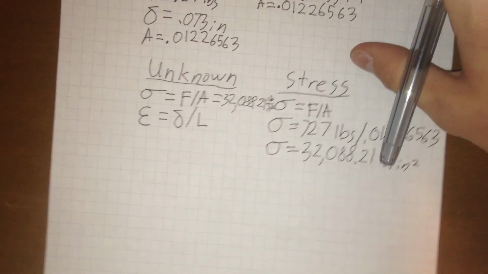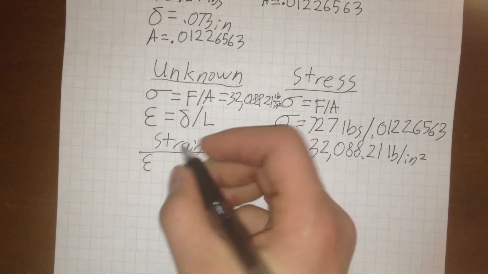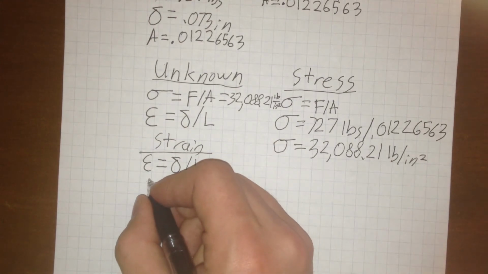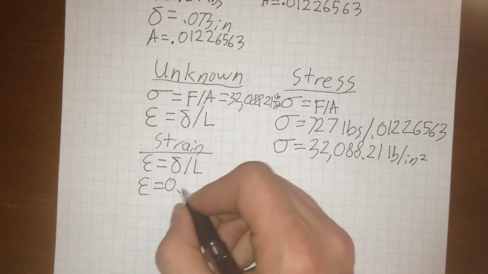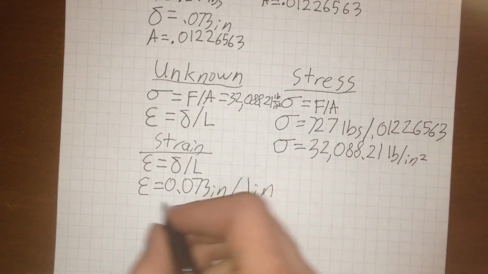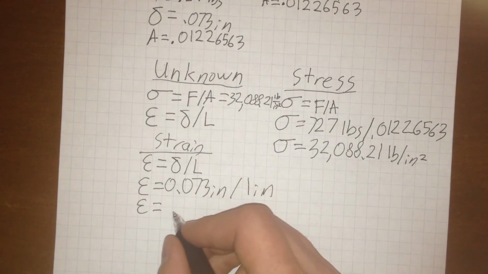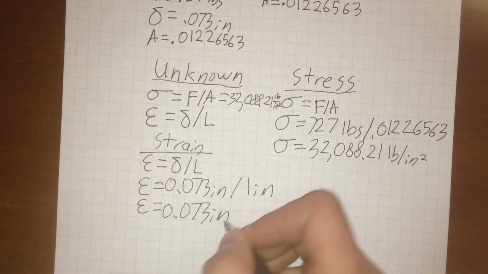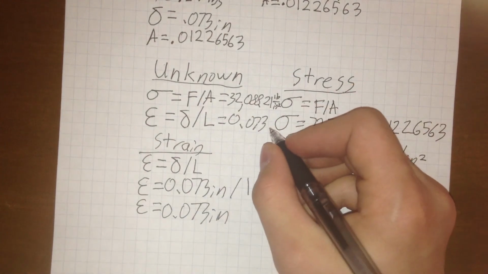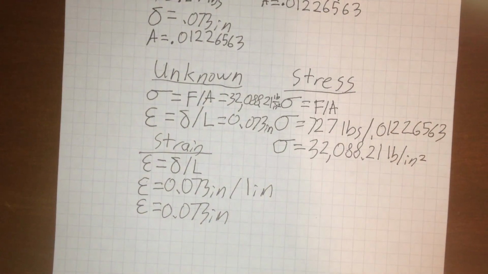And now we will find the strain. The strain equation again is upsilon equals delta divided by the length. So we substitute our variables in. And when you divide 0.073, which is the value of delta, surprisingly enough, by 1, you get 0.073. And that is the strain. And that pretty much concludes the tensile strength testing.